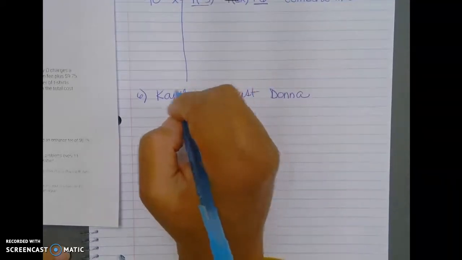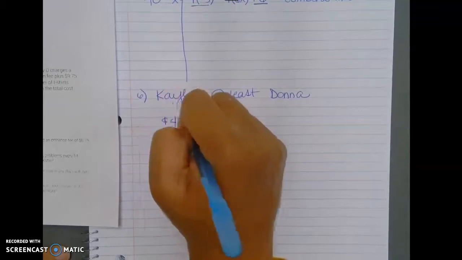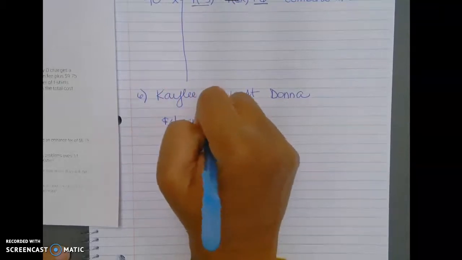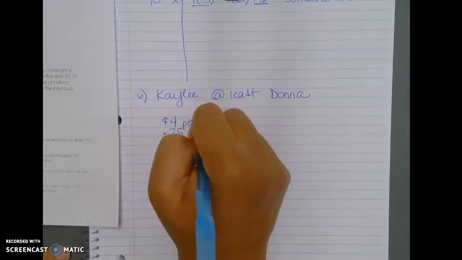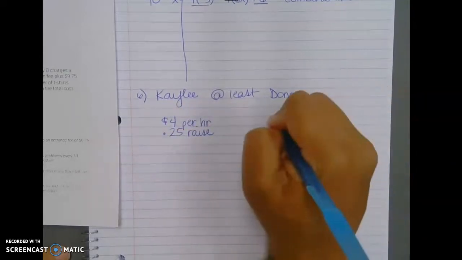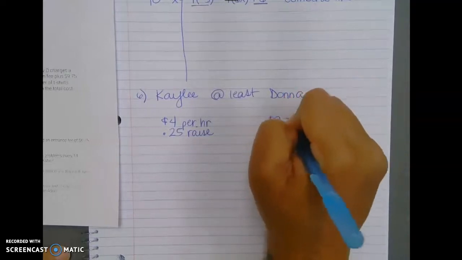Kaylee is $4 per hour and a 25-cent raise. Donna is $9.75 per hour.